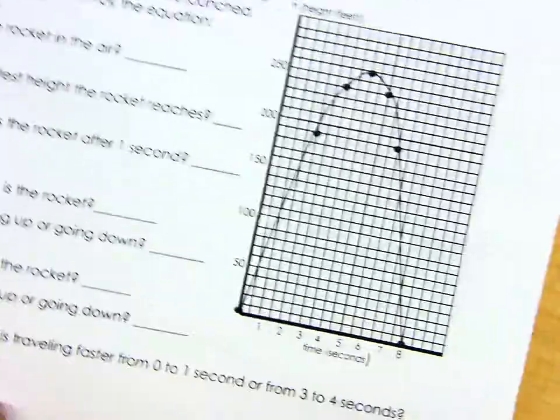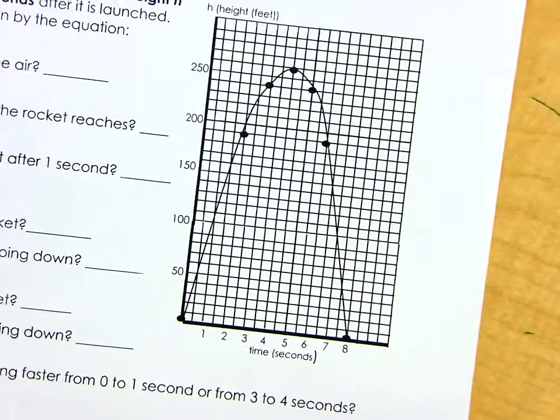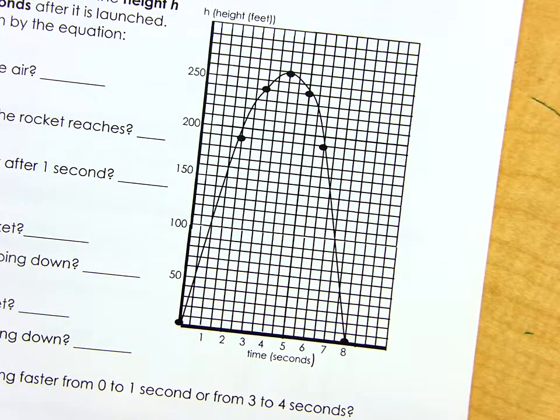Okay? Now, if I asked you a question like, how high does the rocket ever go? Where is that happening? At the vertex, right? The maximum point of the whole parabola. So if I ever ask you a question like, how high does the rocket go? Or the ball, or the rock, or whatever it is we're talking about, because it's all the same thing, right? That's going to be something that happens at the vertex. If I ask you for the highest or the lowest, if we had it going the other way.